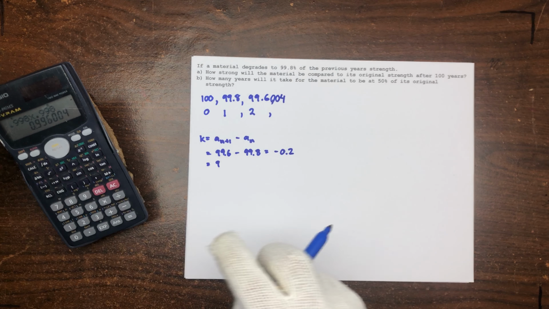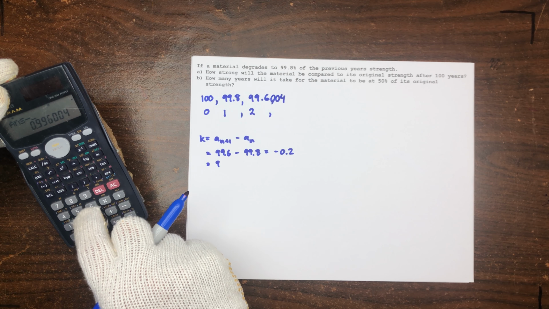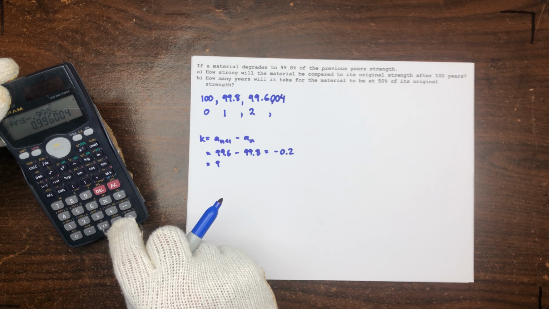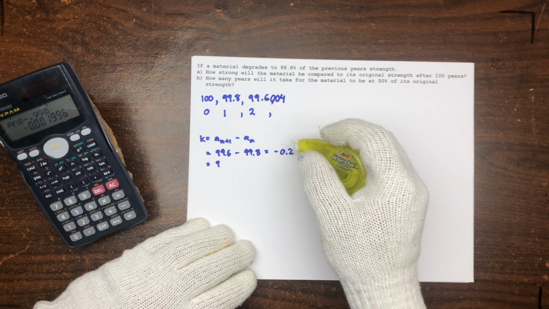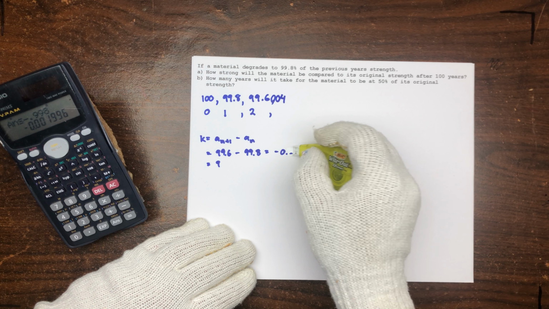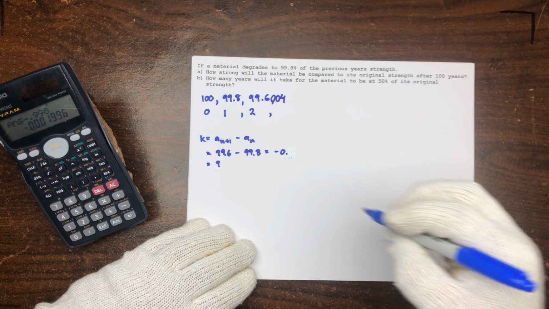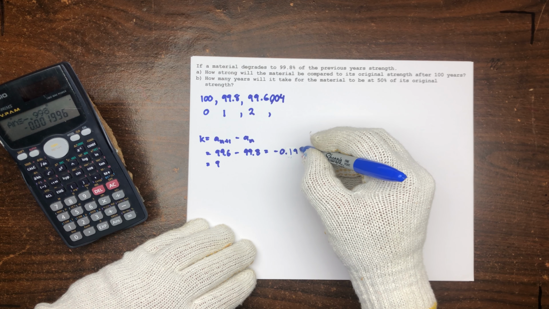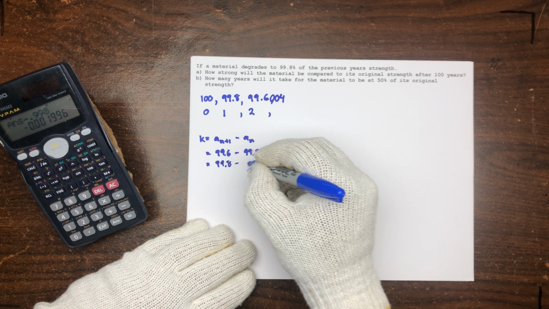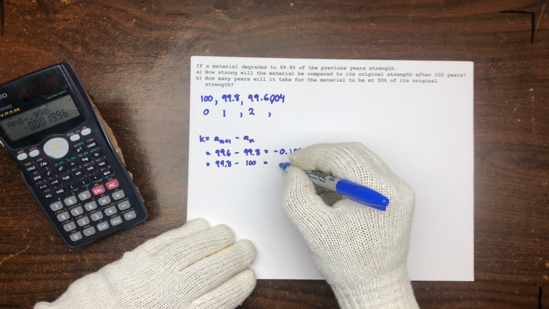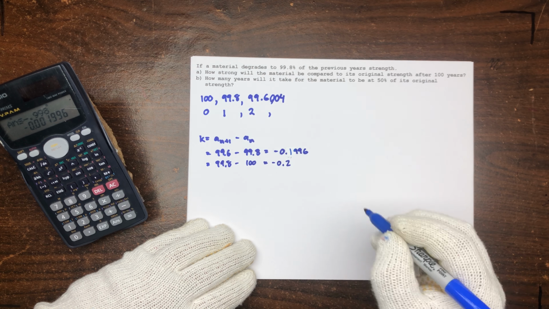Let's be very specific about this. So that minus 99.8 will give me negative 0.1996. And then 99.8 minus 100 will give me negative 0.2.